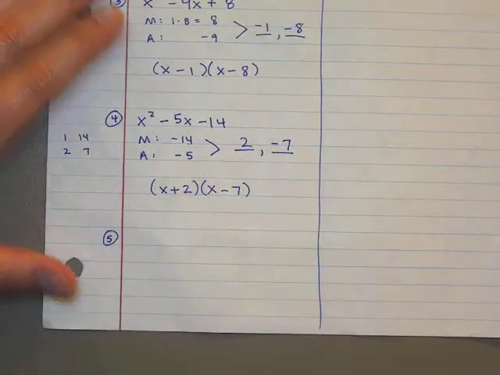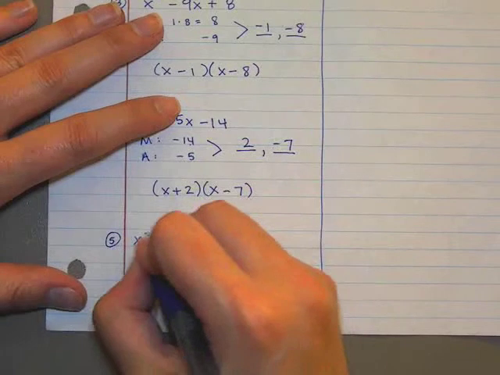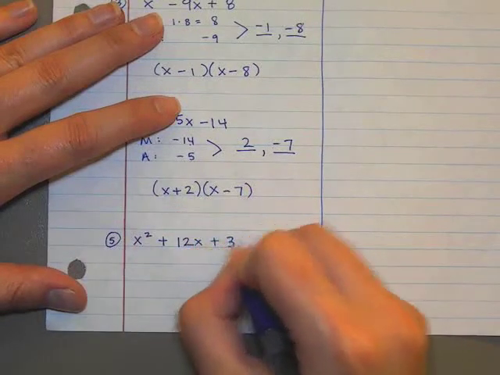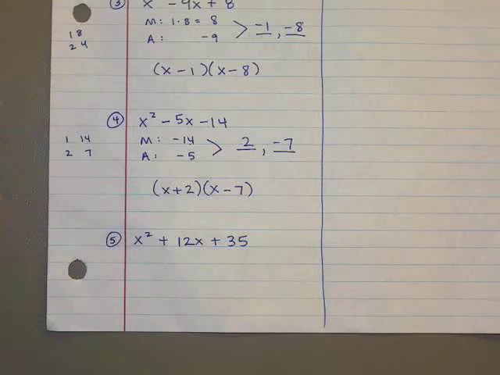Okay, and we're going to write this down. x squared plus 12x plus 35. Okay, and I'm just going to pause here for a couple seconds and let you work this one out. So I want you to do what we just did on the previous two and try to get your answer on that. If you can't find your answer, if you're not sure what to do, then just wait. I will work through it here in just a minute.